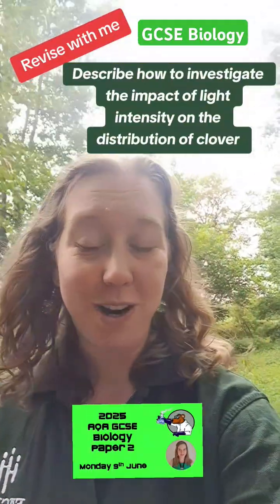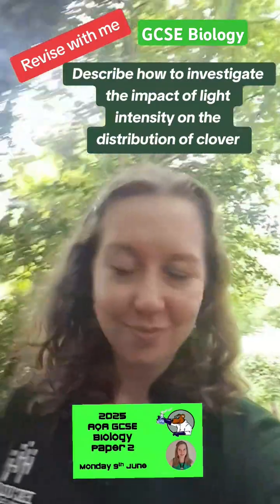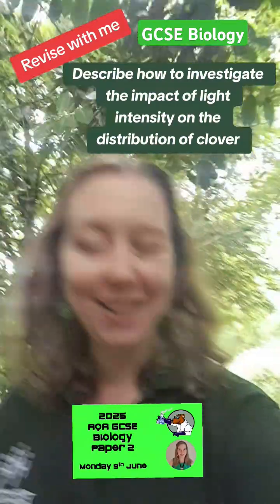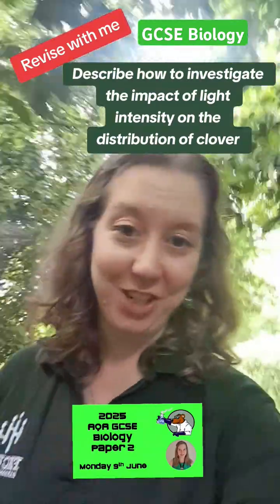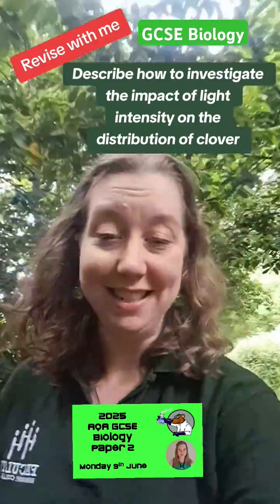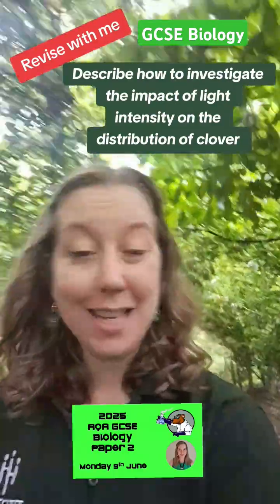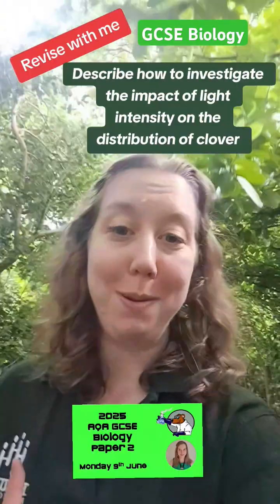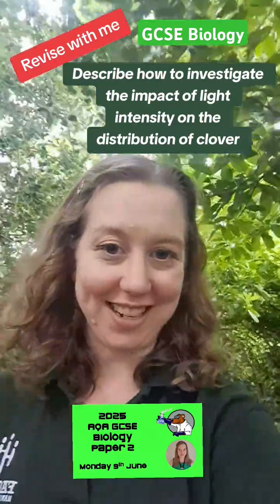In this sampling required practical, you're going to have to use a quadrat. This is a square or rectangular frame with or without internal divisions that you're going to put down in different places and see: is the clover there or not? Depending on the exact wording of the question, you may be doing random sampling or transect sampling.